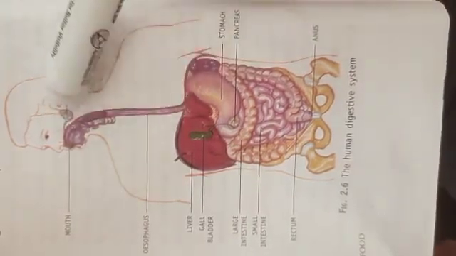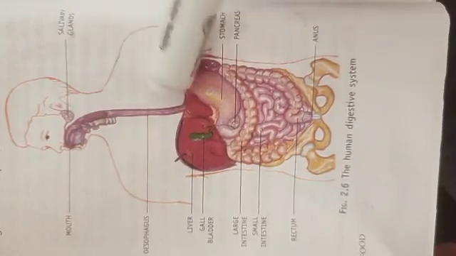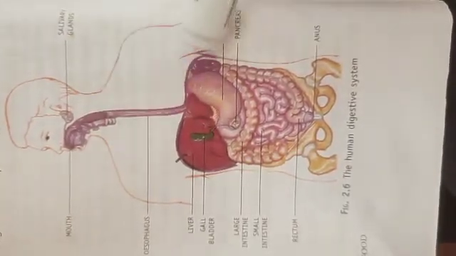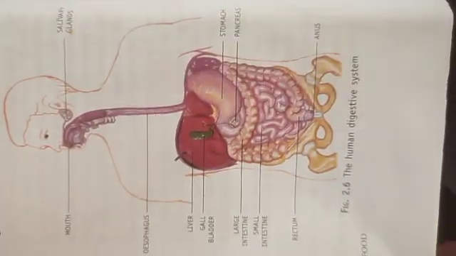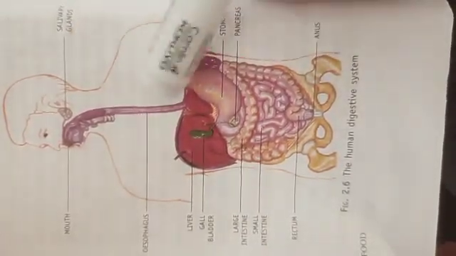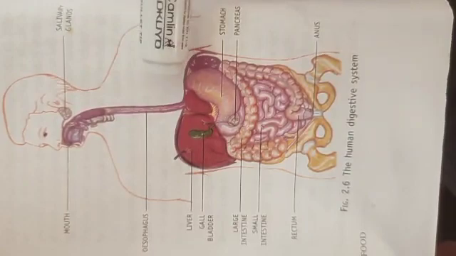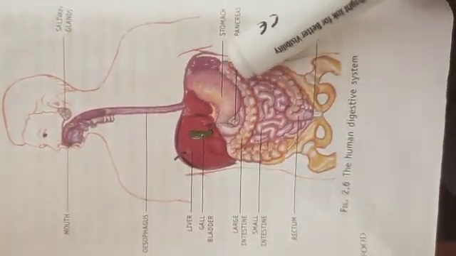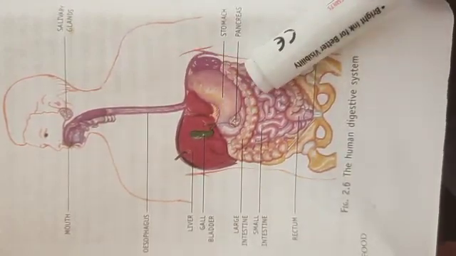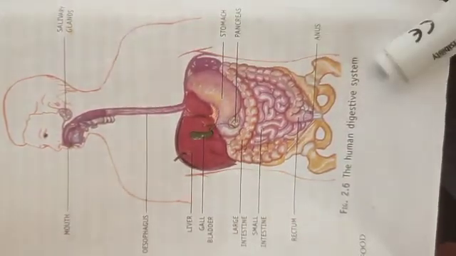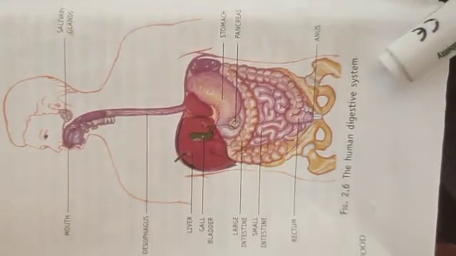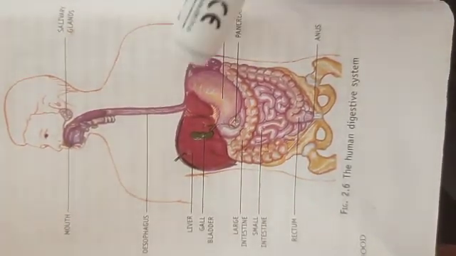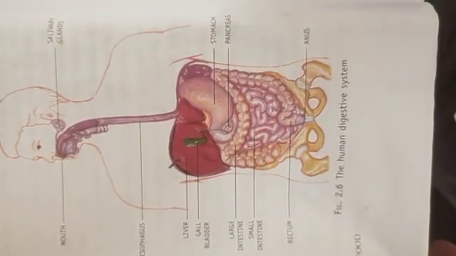Food does not stop in between them. Now the food comes into the stomach. A stomach is bladder-like. Here gastric juice is present. Gastric juice contains hydrochloric acid and some enzymes, that is pepsin, renin, lipase, etc.